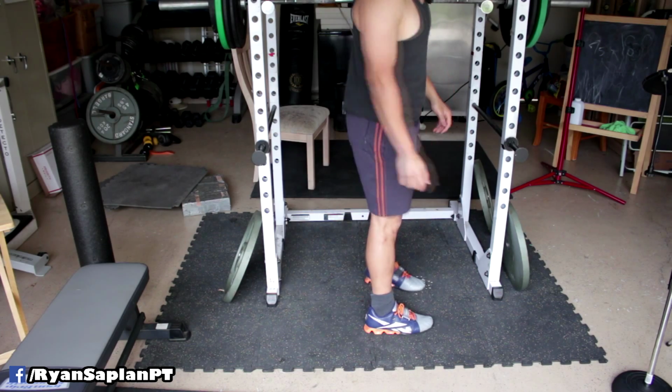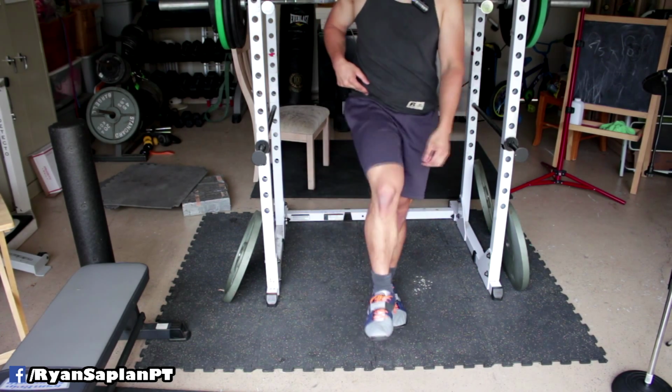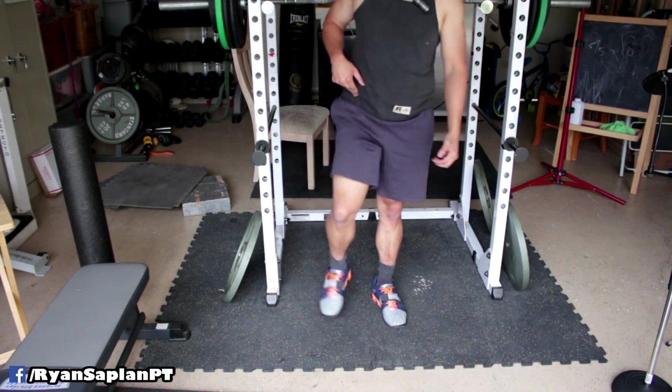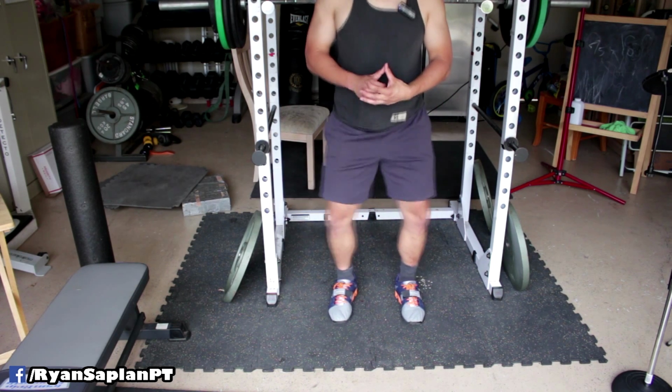All right. Now, hip external rotation, or knee abduction, right? How do you remember this?